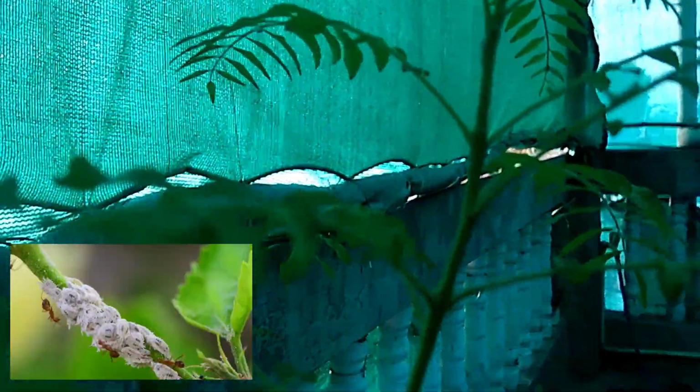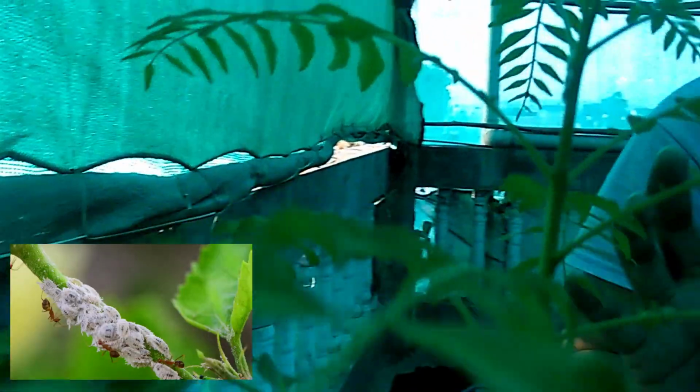Now if you have mealybugs in your garden, I'm sure you have also seen ants in your garden, and lots of people complain that I have ants, I have treated them with so many chemicals and nothing is happening. Interestingly, these ants and these mealybugs have a very good relationship. What happens? These mealybugs sit on the stems and leaves of the plant and suck out a sugary substance. Basically, the plant's food.